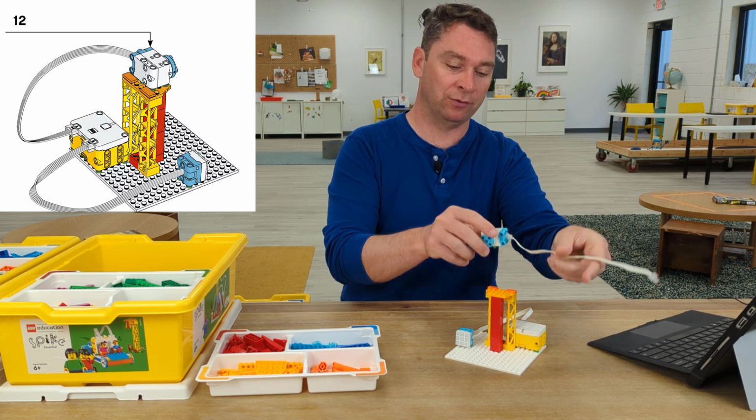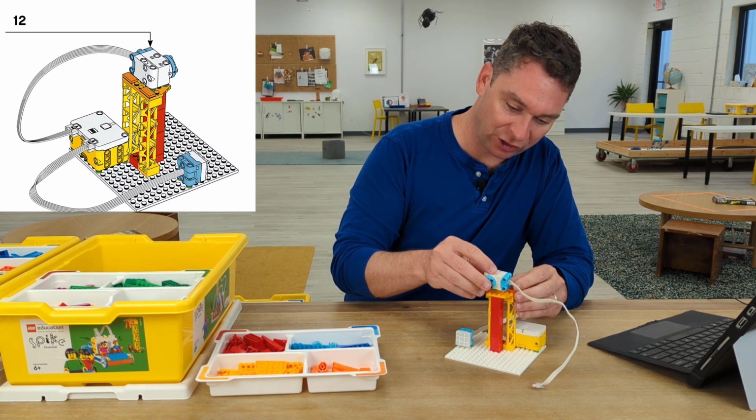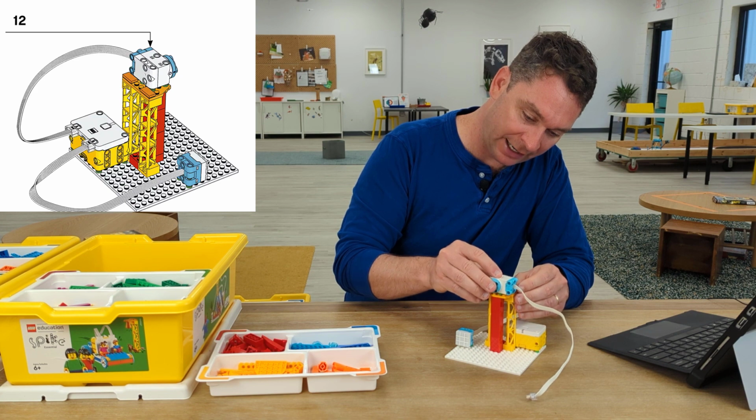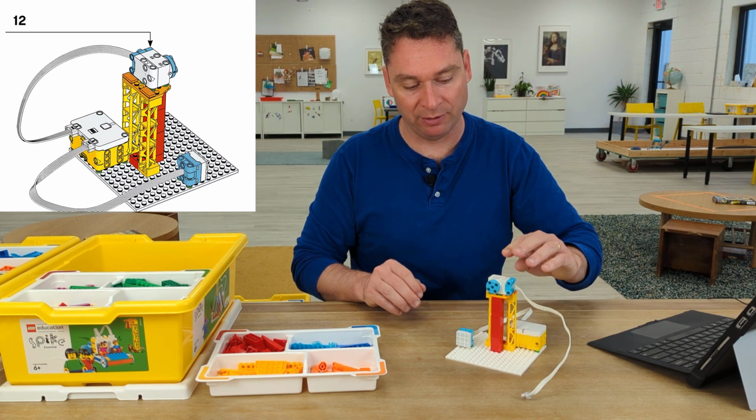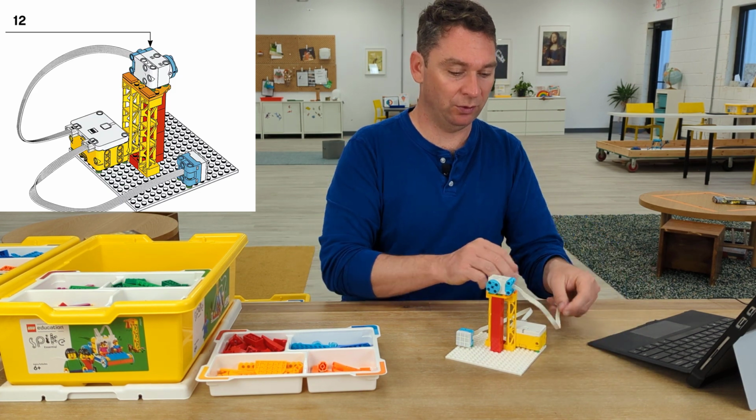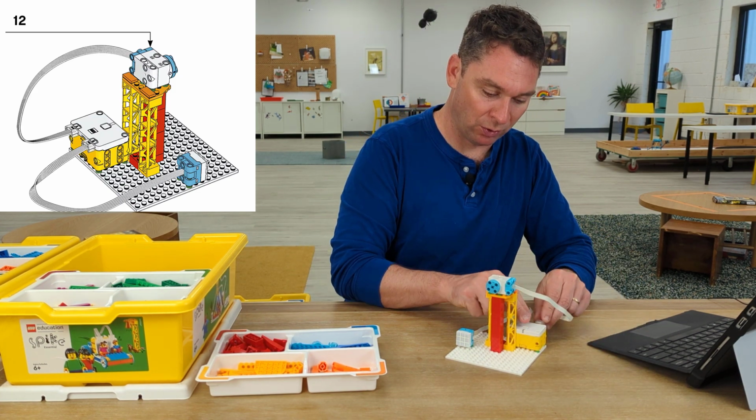And then we'll flip this over and we'll attach it on the top so that our wire is coming off the side that the hub is off of. And we'll loop it around and plug it into port A.